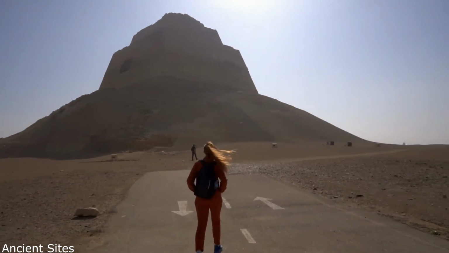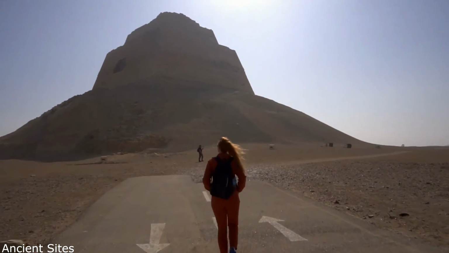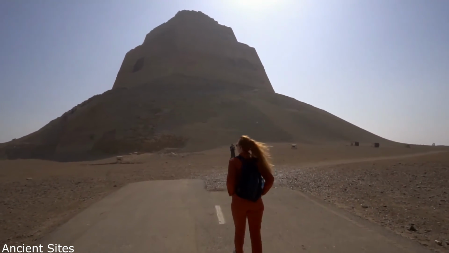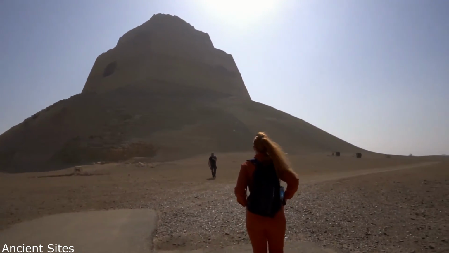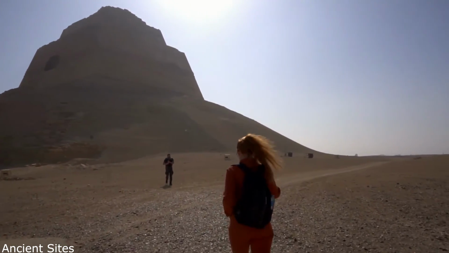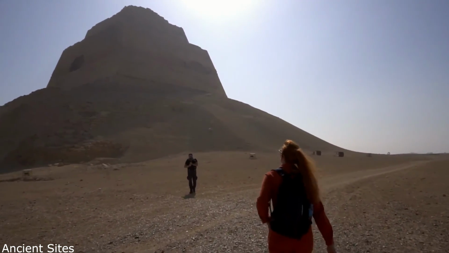It is believed that during a downpour, Sneferu's additions to the pyramid collapsed and made a mound of rubble and sand around the original pyramid. During Napoleon's expedition in 1799, the pyramid only had 3 visible steps.